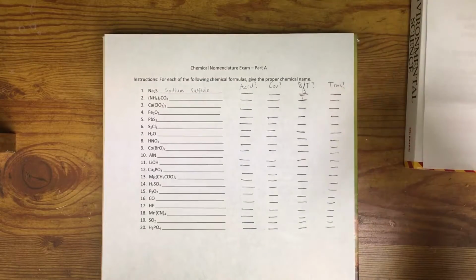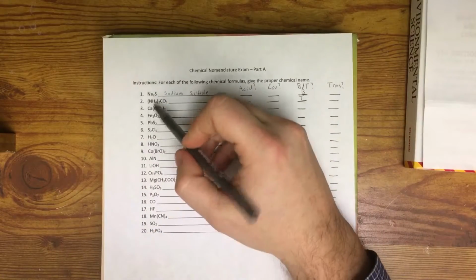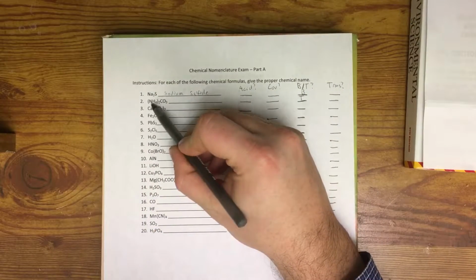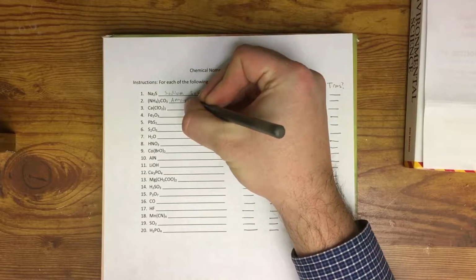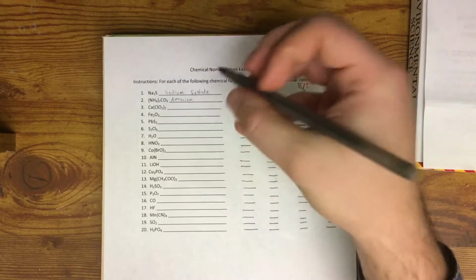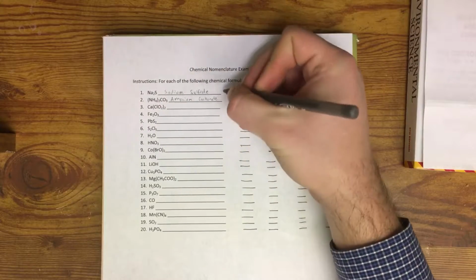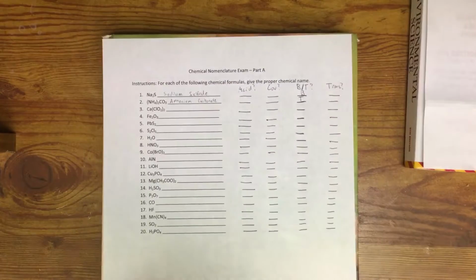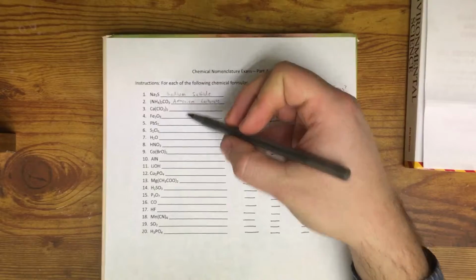So, if it is a ternary compound, the first thing we do is look for polyatomic ions, and in this case we have 2. We have the first one, which we know to be ammonium, NH4 positive 1, and the second one, which we know to be carbonate, CO3 2 minus.